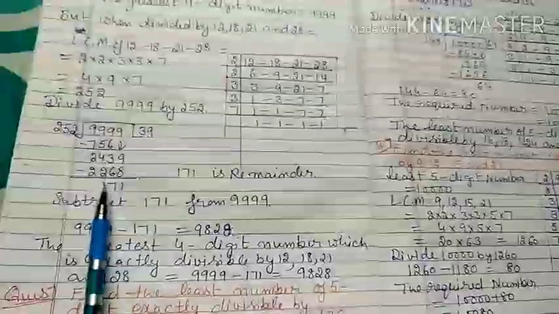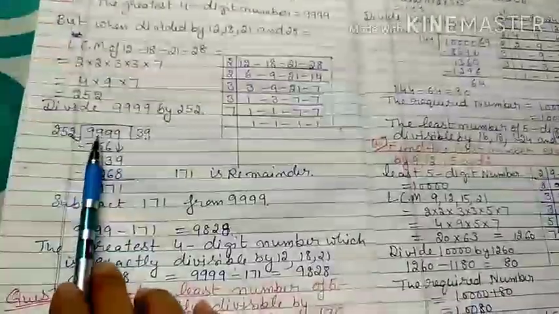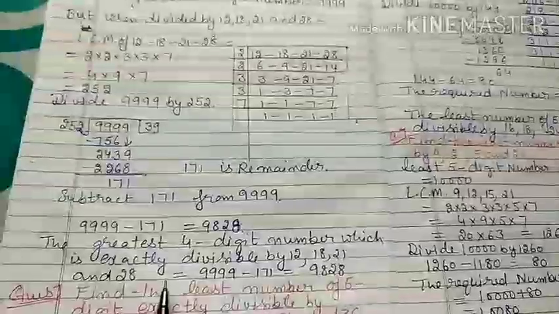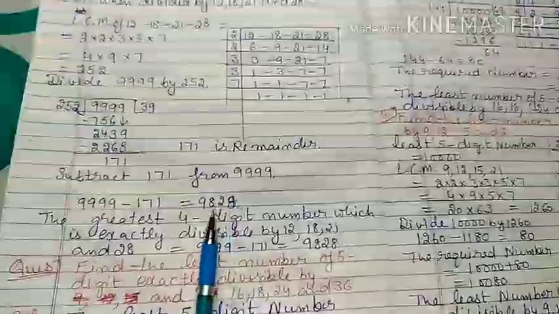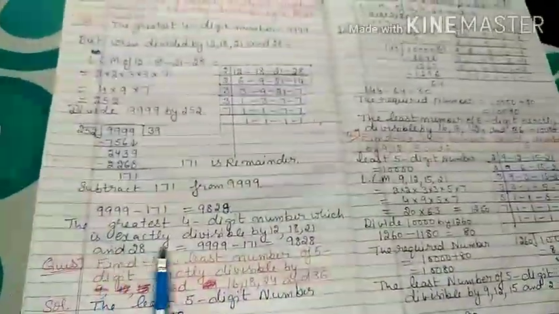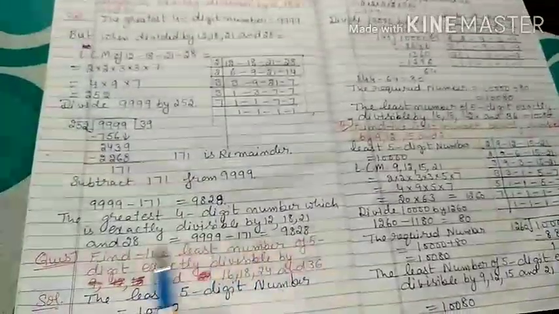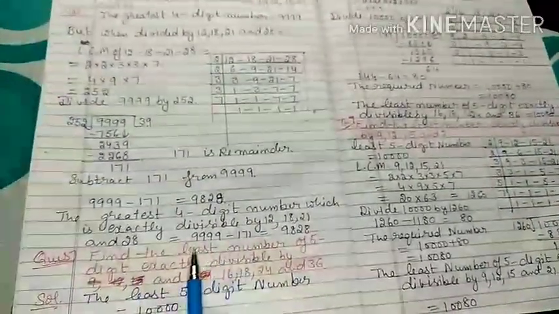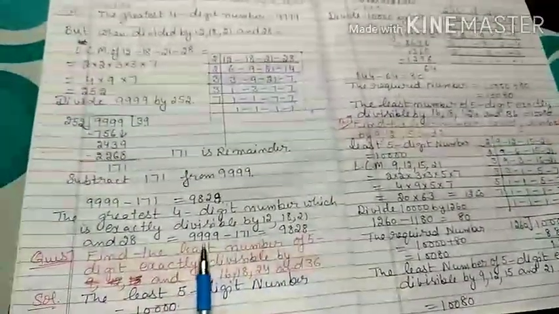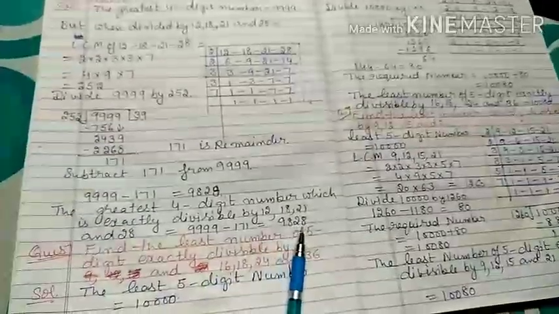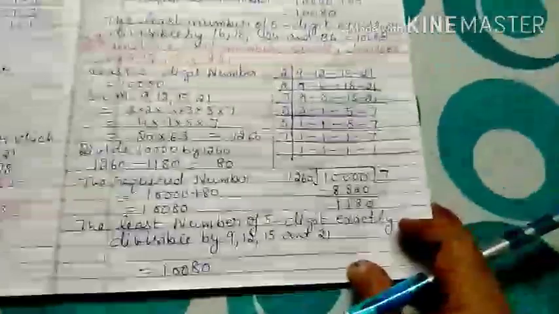So I will directly subtract 171 from 9999. That gives me 9828. That means the greatest 4-digit number which is exactly divisible by 12, 18, 21 and 28, after subtraction of the remainder from the dividend, is 9828.